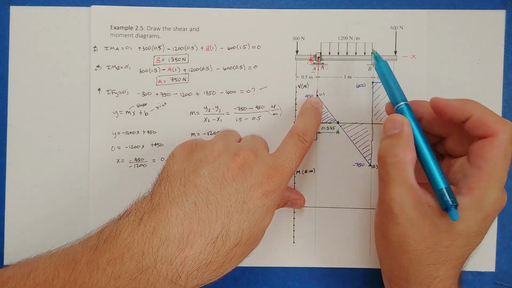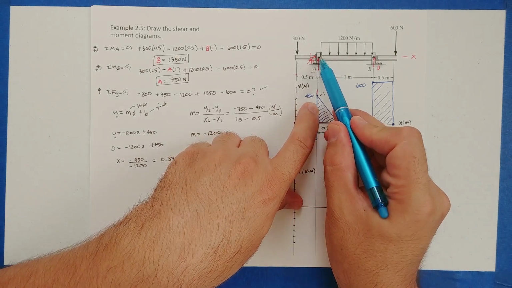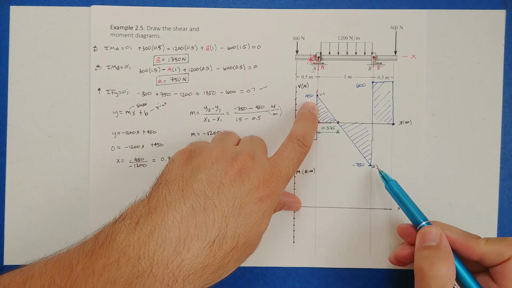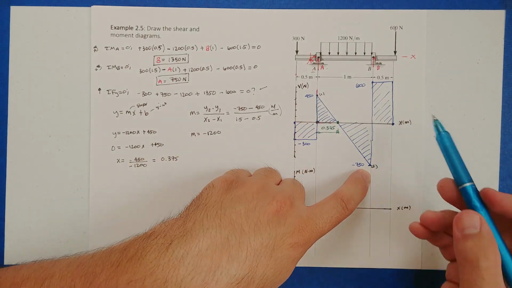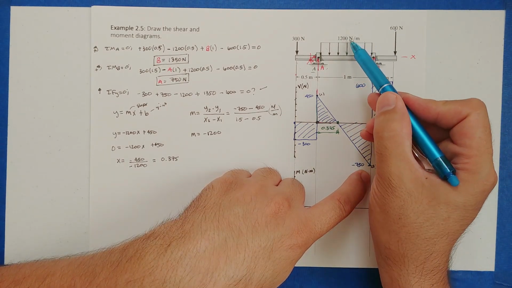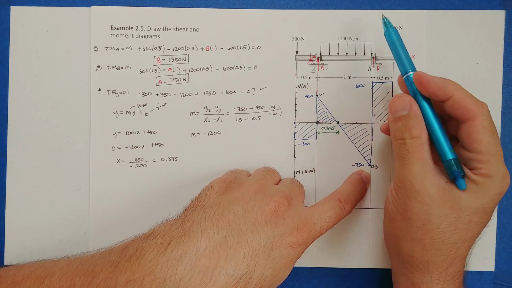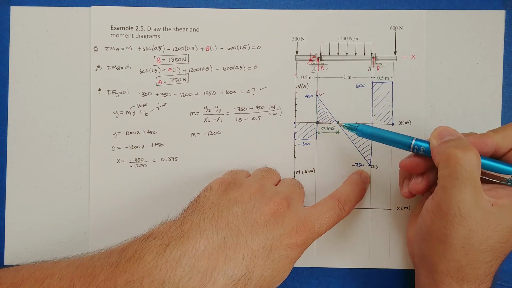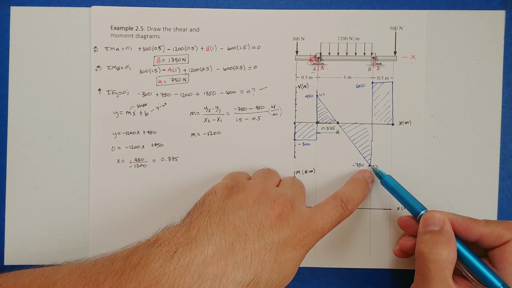So we're right here, and now we have this distributed load, and you can see that as we move every single point this way, there's an arrow pushing down, so it's going to bring us down to this value. What is this value? Well, it's the total, right? It's 1,200 newtons per meter times meter, which is 1,200. So basically from positive 450, we're going to subtract 1,200, and that takes us to minus 750.